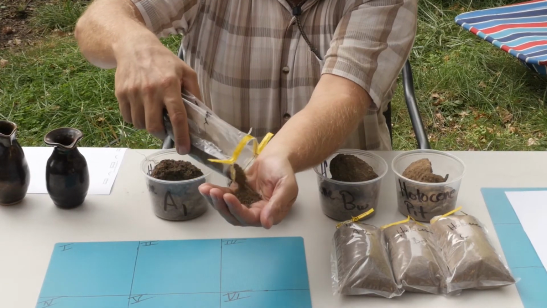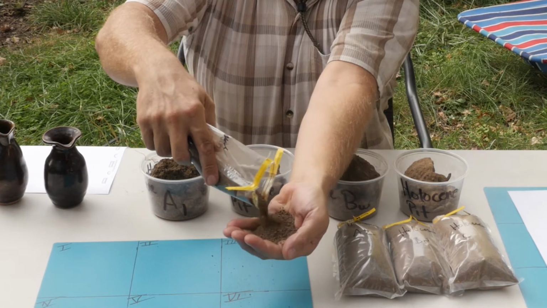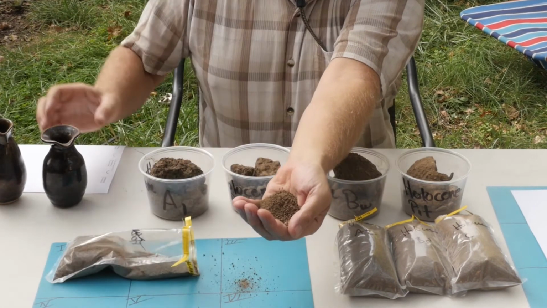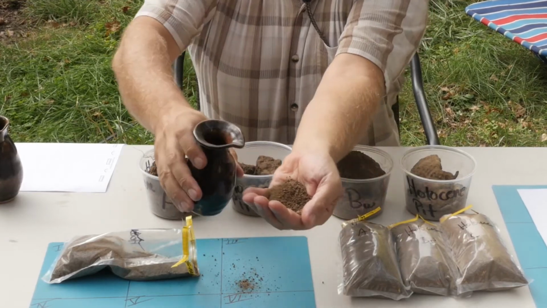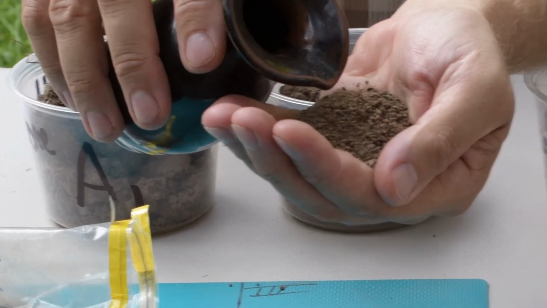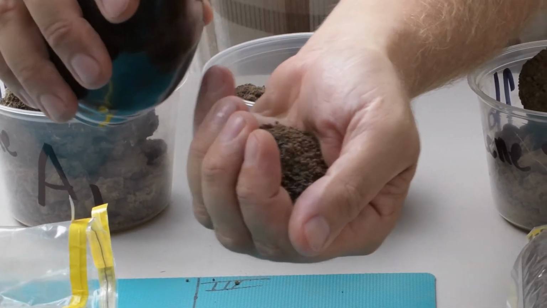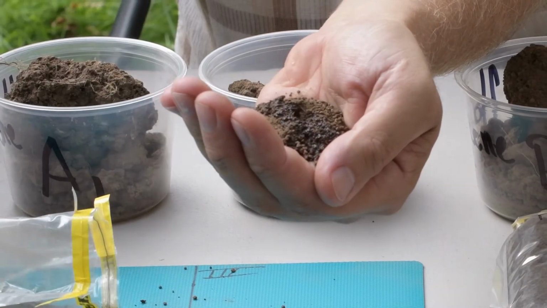So fill up your hand with some soil, and then you're going to add some water. I'm using some of Earth's fine pottery that he produced at the beautiful Chico State ceramics facilities on campus. And you're going to wet up a soil.